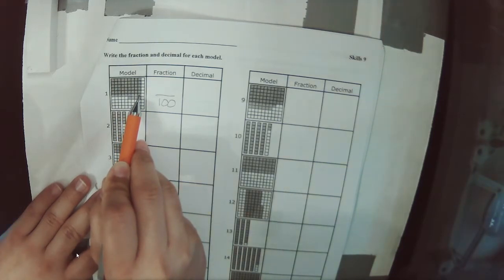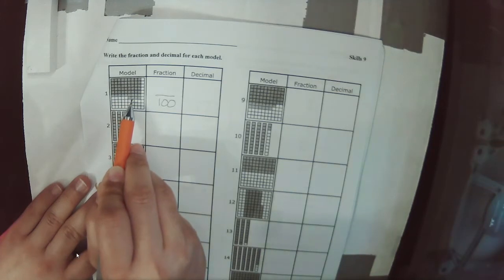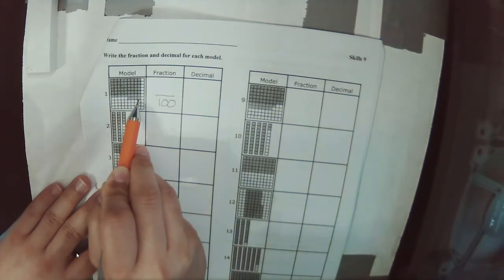And we still have a few left. 55, 56, 57, 58.